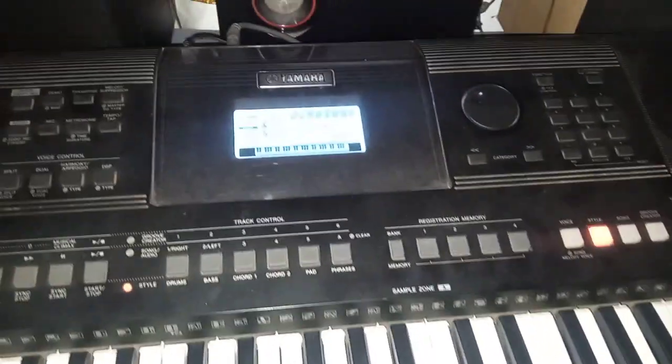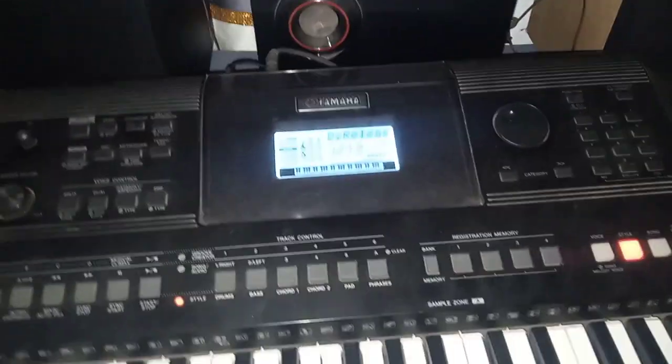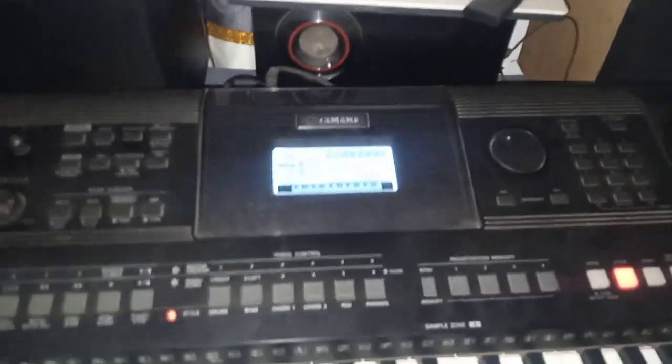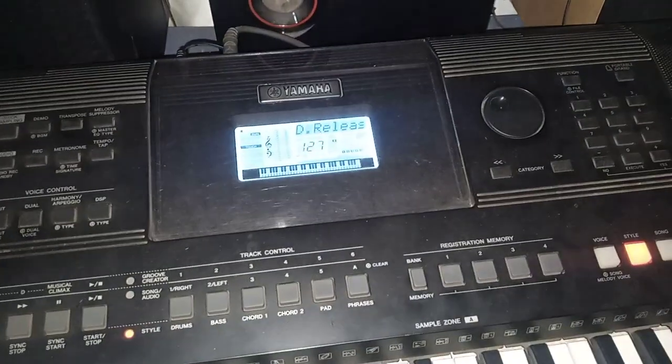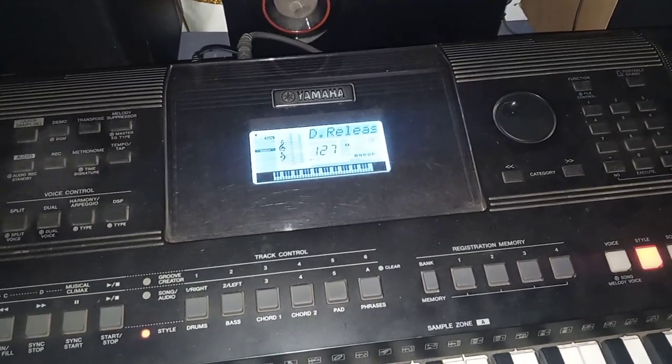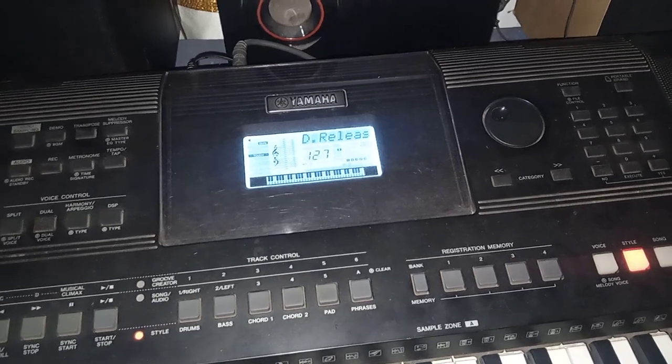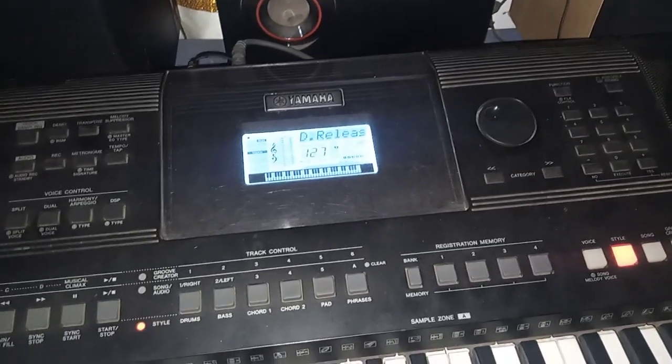Okay, so that is that for now. You can see that the string has sustained, but the main volume, which is the piano, has not sustained, because I've set the dual voice release to 120. That's the highest.